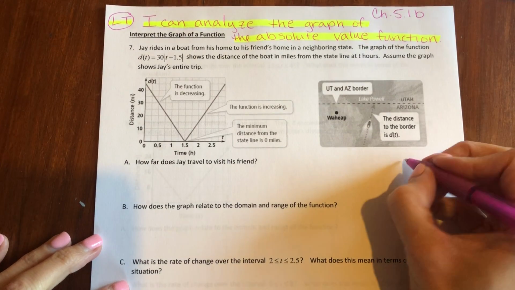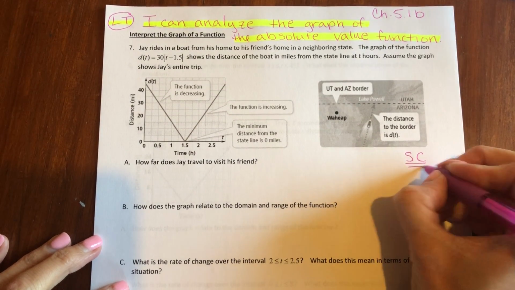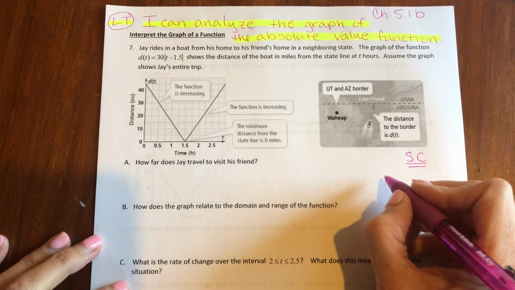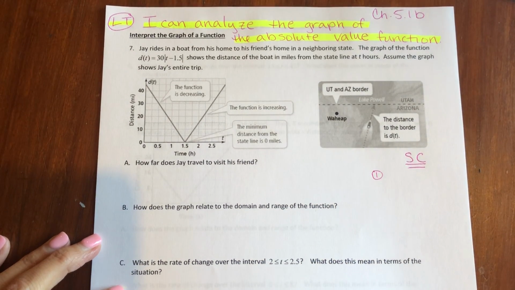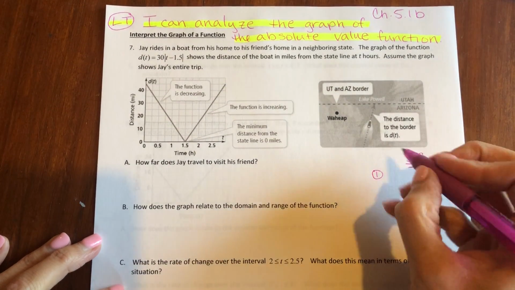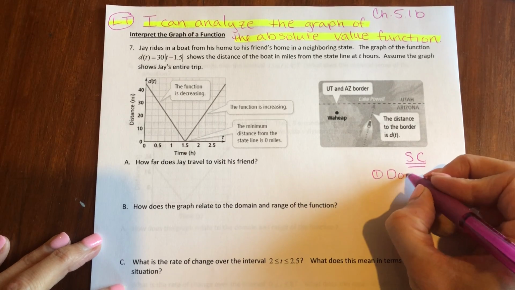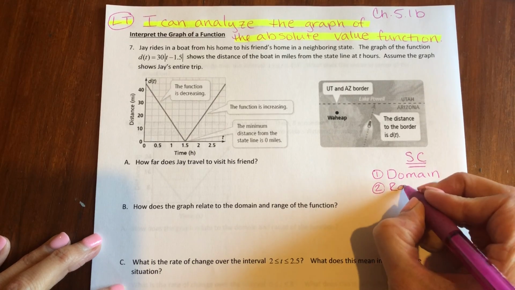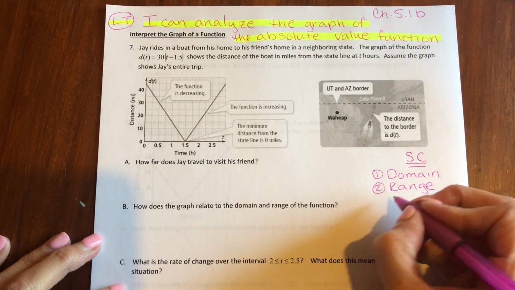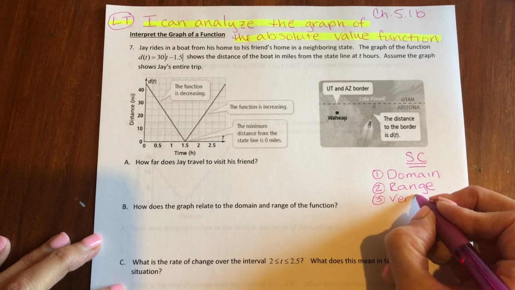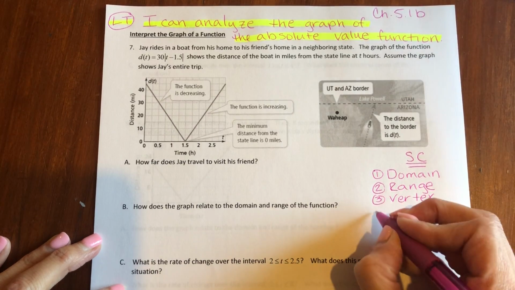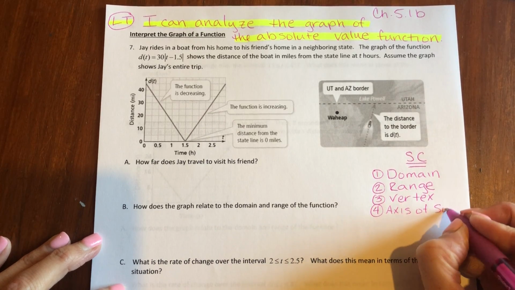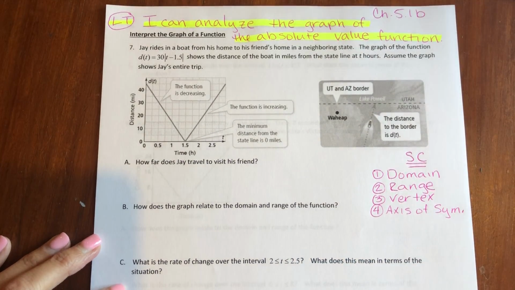So last lesson we talked about some success criteria. I'm just going to abbreviate it SC, success criteria. To analyze this graph, you need to find the domain, the range, the vertex, and then finally the axis of symmetry. And we talked about that in the last lesson.